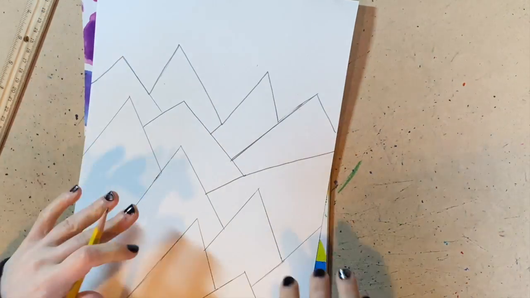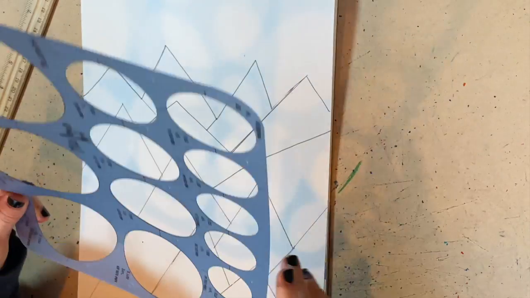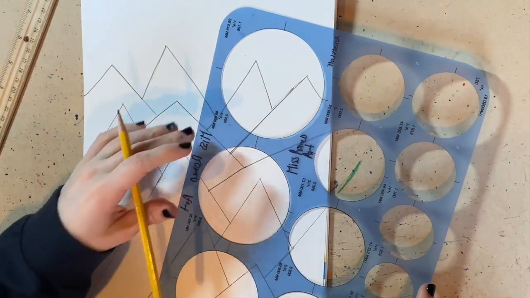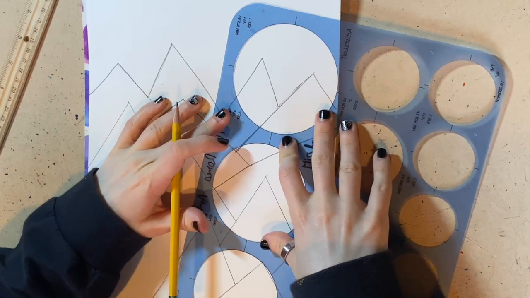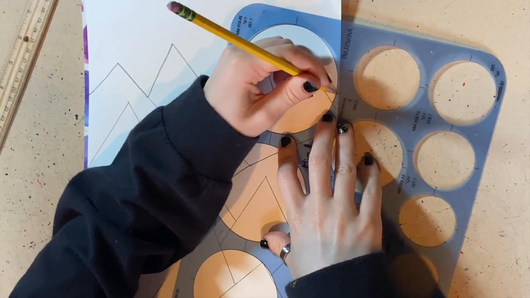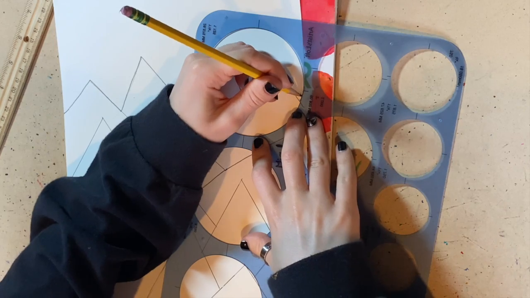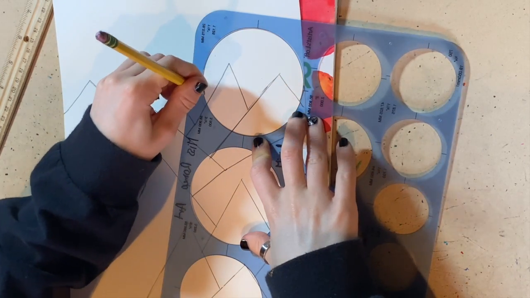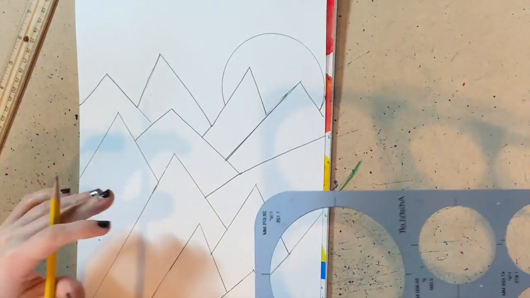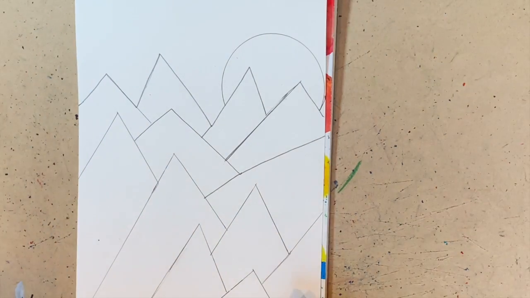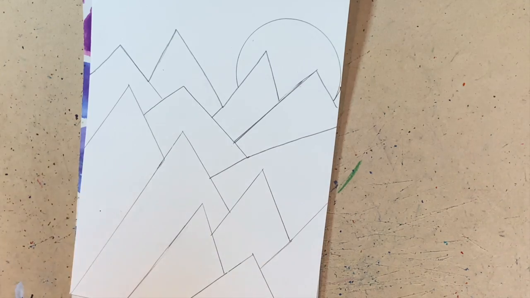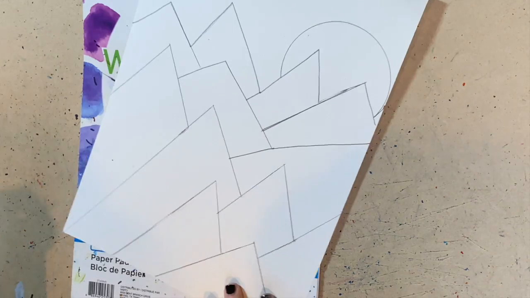Now I'm going to take my circle, the biggest circle, and you're going to draw a moon, and the moon is going to be a half a moon. Not a full moon, but a half a moon. And you could pick either the left side or the right side for your moon. And then you're going to start outlining.